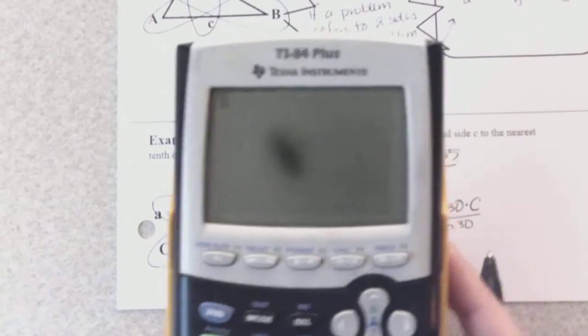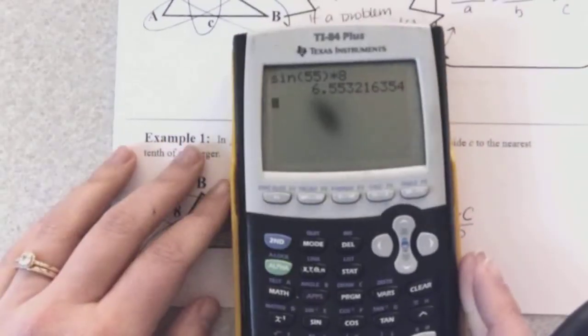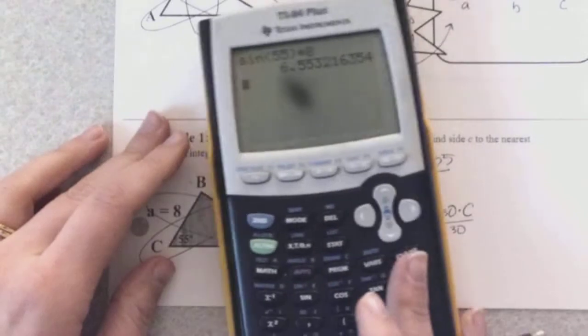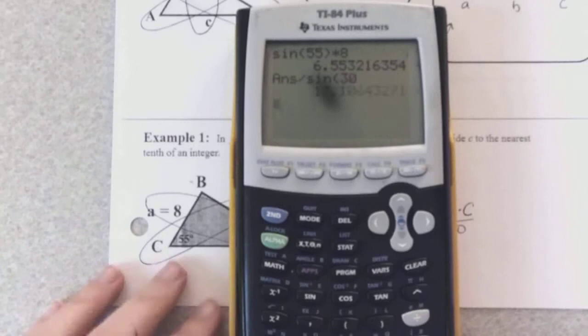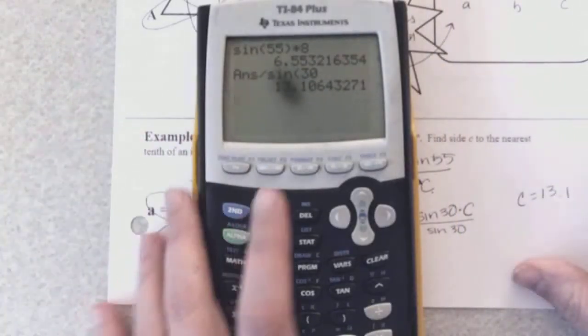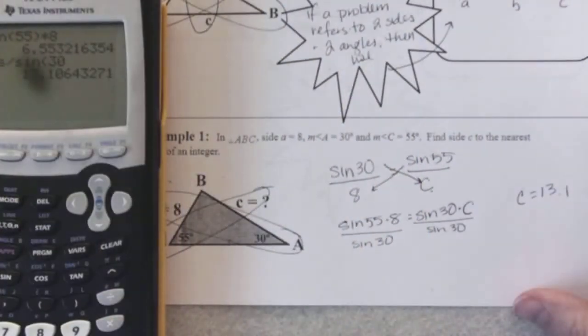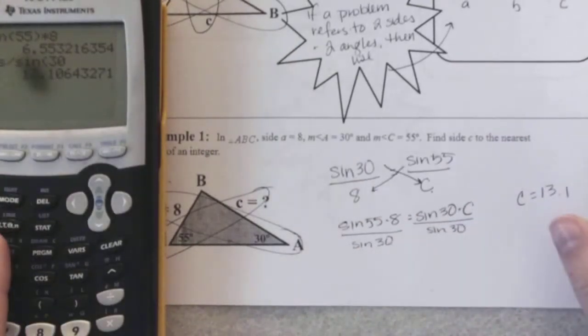So I've got my calculator on. Try to make it straight for you. There you go. So I'm going to do the sine of 55 times 8, and hopefully you can see that. And then I'm just going to divide that by the sine of 30. And there's my answer. c equals 13.1. Okay. So if your answer didn't match mine, just make sure you're in degree mode. That's important. But there it is. I did my algebra, cross multiplied, and divided, and the final answer is 13.1.